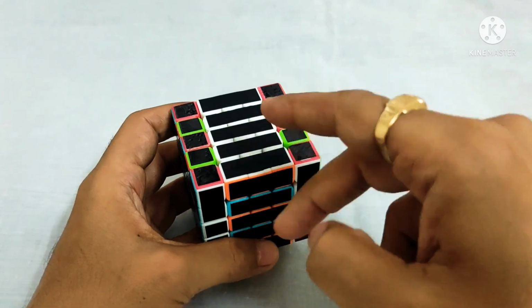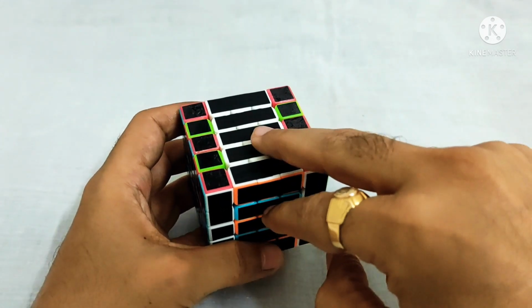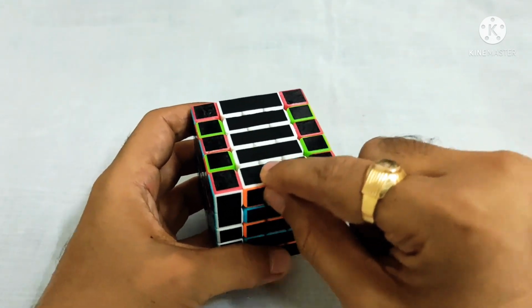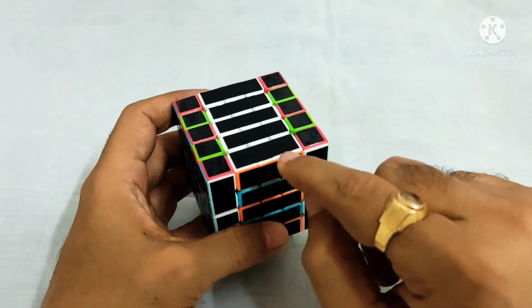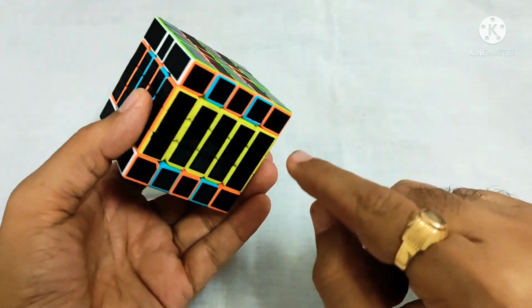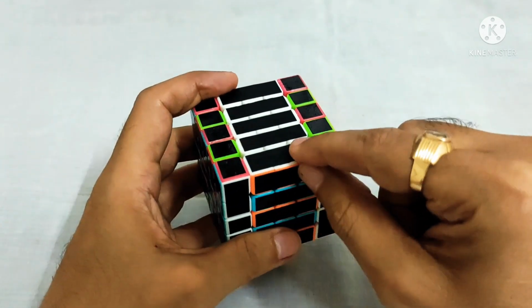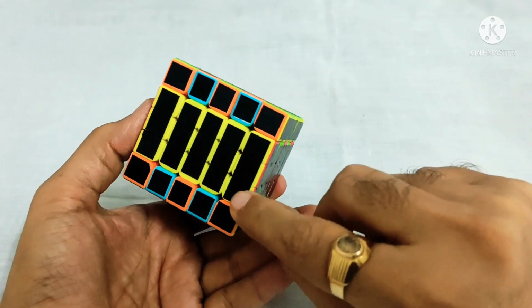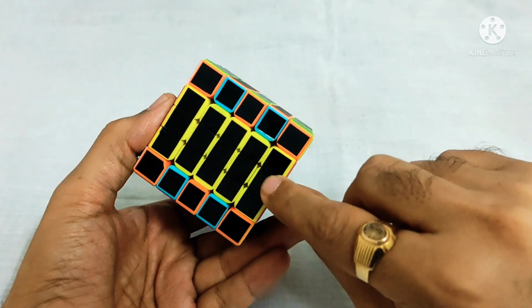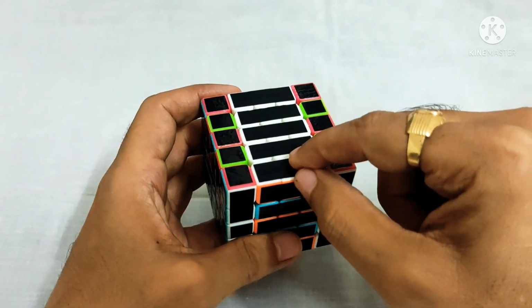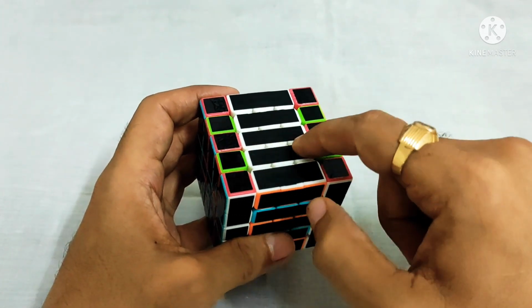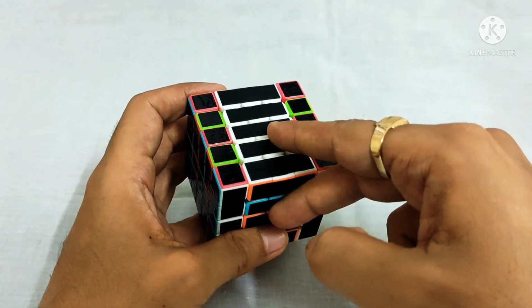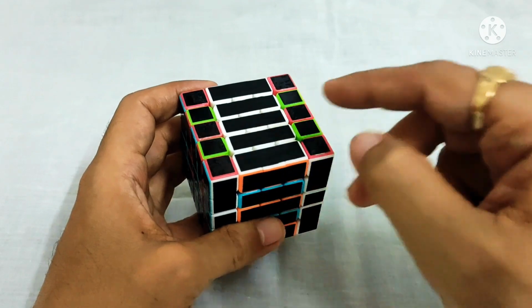The second algorithm is to flip these two edges. I mean these two edges will swap, and this edge and this edge will swap. So this is white and orange. The white and orange edge piece will swap and it will be here, and this will swap and be on top. At the same time this blue and white, both pieces, will swap.